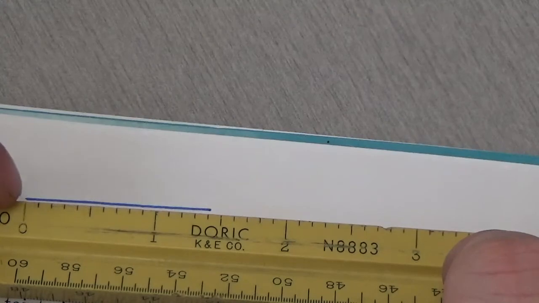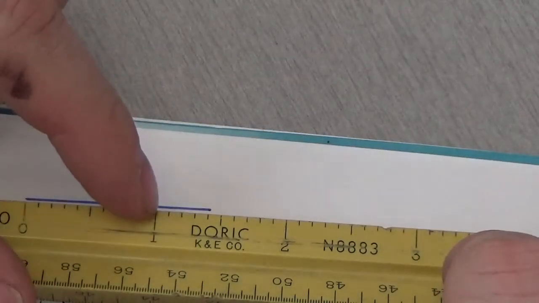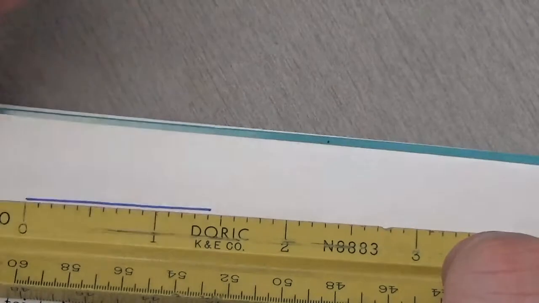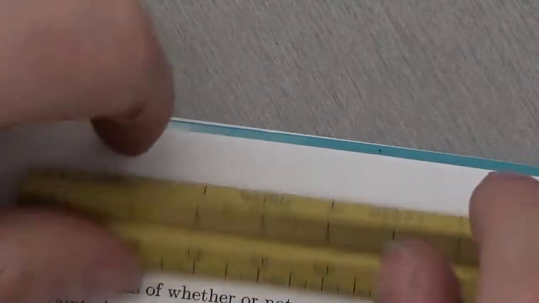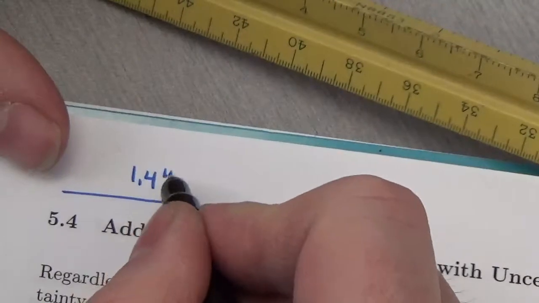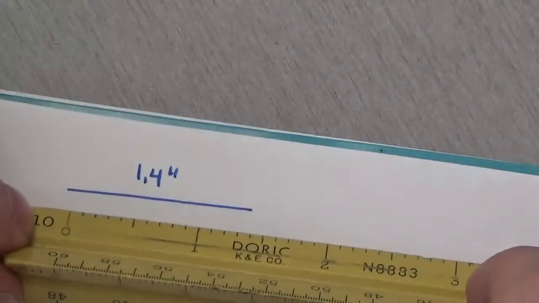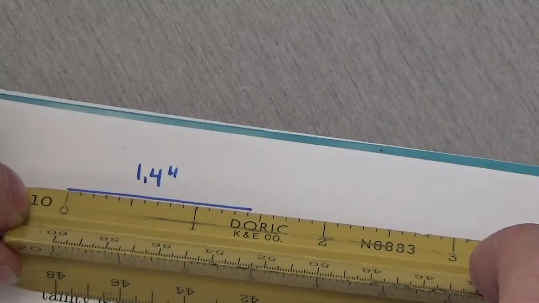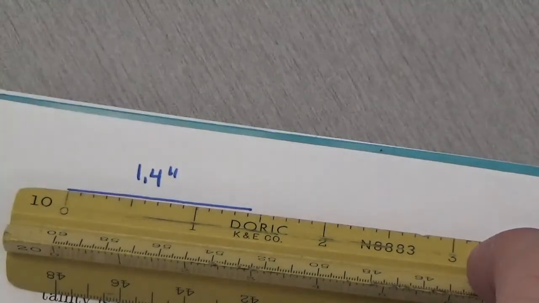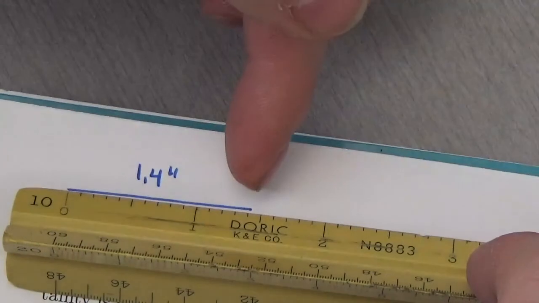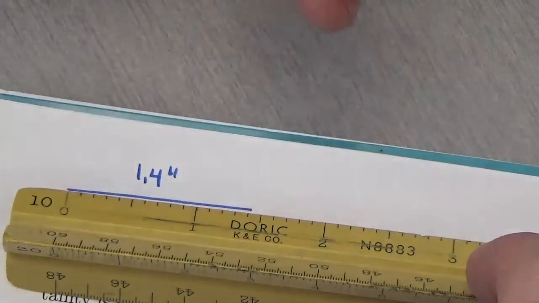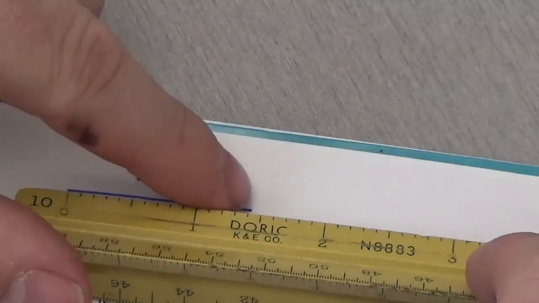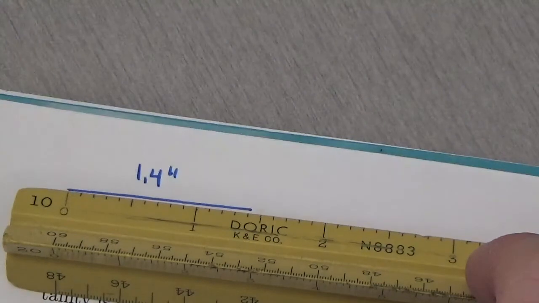Now take a look at this line here. Lining it up with the zero here, it's 1 inch, and then 1, 2, 3, 4. It's a little bit over 4/10 of an inch. So right now, this looks like 1.4 inches, but it is a little bit more than that. If I line that back up again, it is just a hair more than that. Now, because it's not quite at the halfway mark between 0.4 and 0.5, I'm rounding down. But there's a little bit of an error there. That's what we're talking about here.